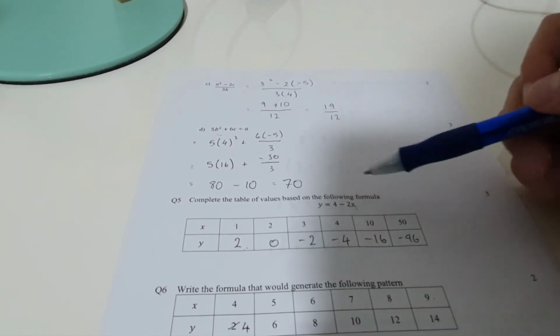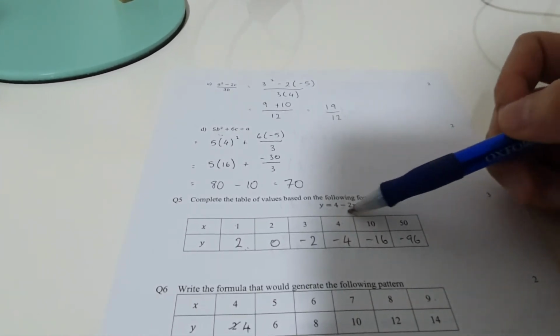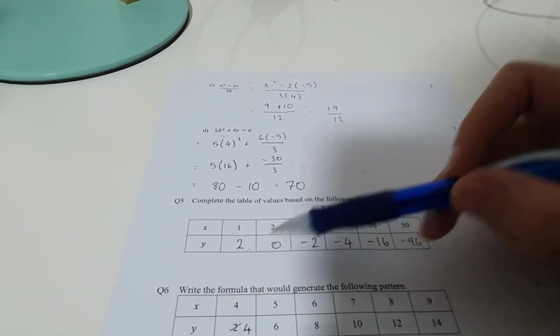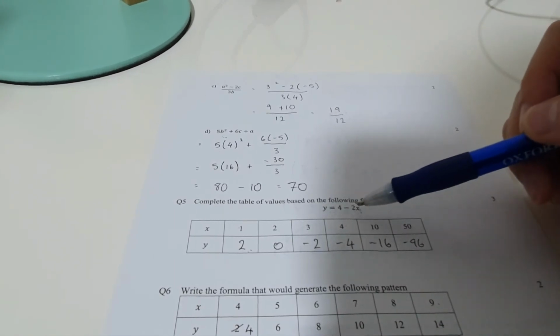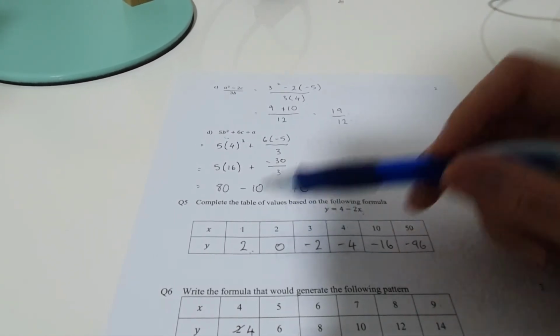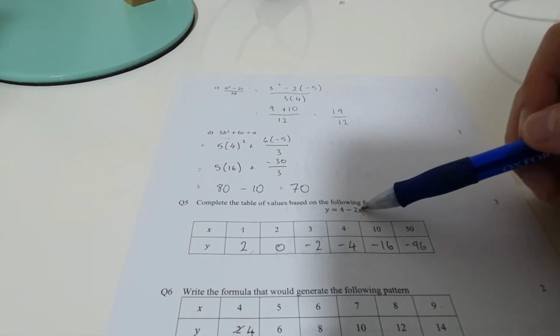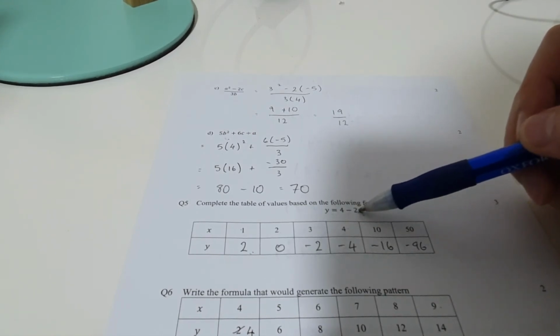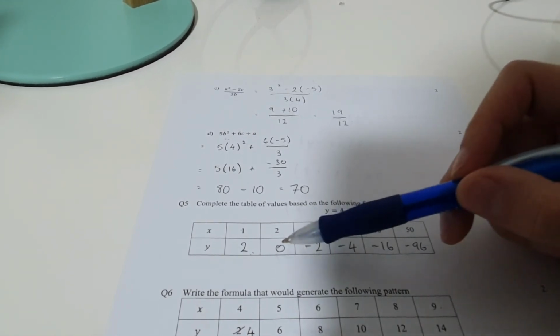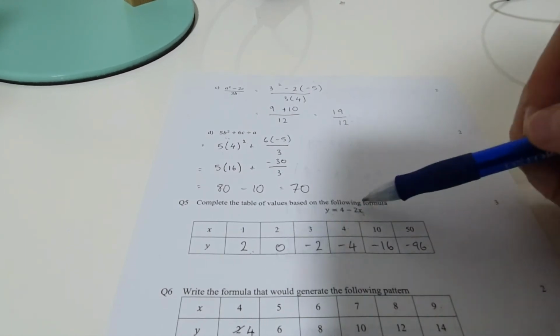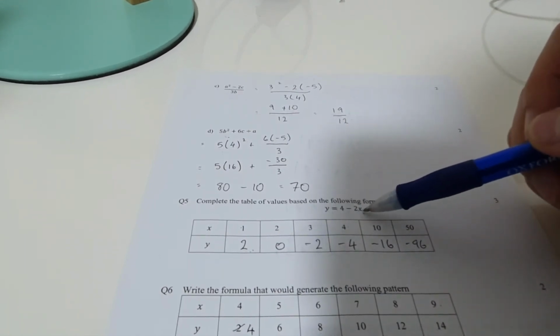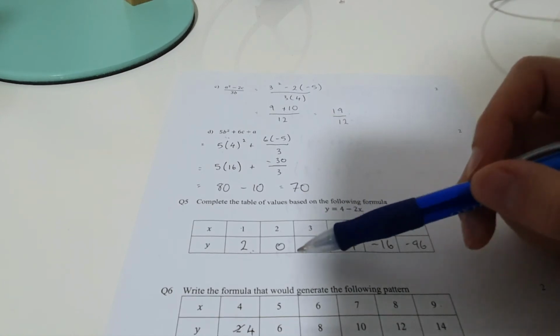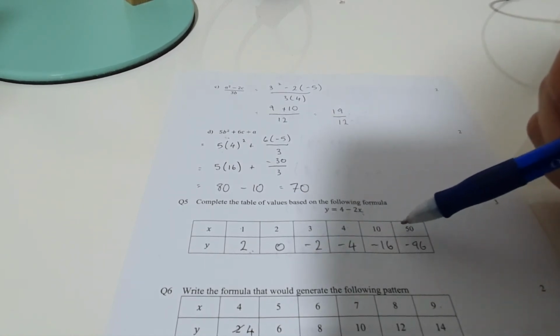Next questions. Complete the table of values using this rule or formula. So y will equal 4 take away 2 times 1. 4 take away 2 times 1 is 2. 4 take away 2 is 2. Put the 2 in now. 4 take away 2 times 2. That's 4 take away 4. That's 0. Yeah, keep doing that even up to the last one.